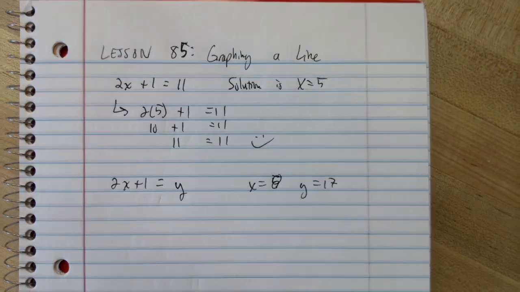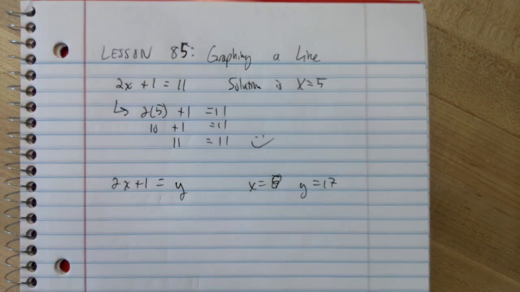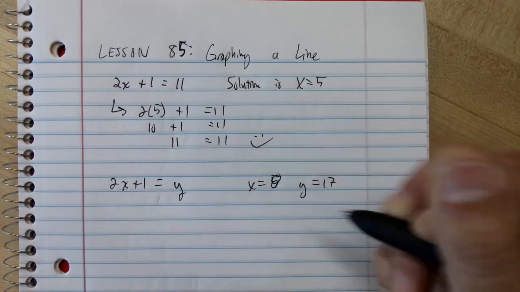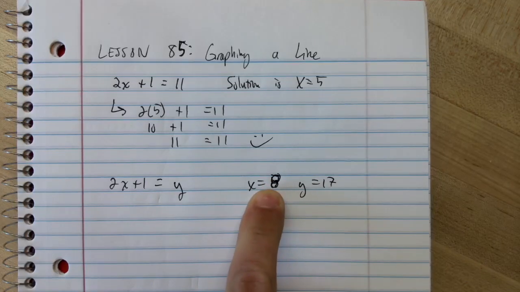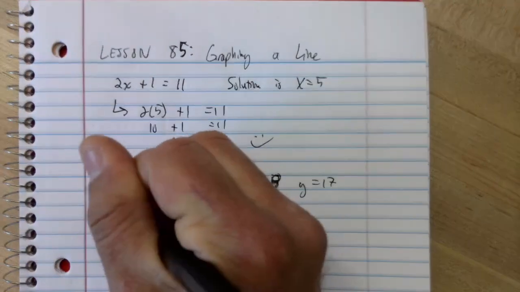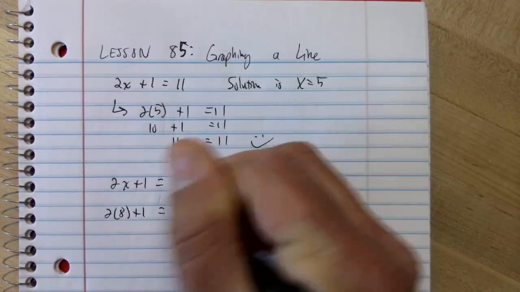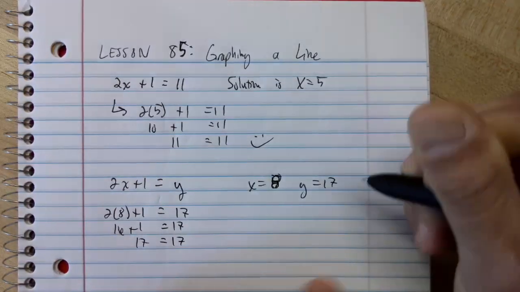All right. KK found the answer, or are we not done? What do you want to do next, Jeffrey? Plug in x and something, or 8 and something, into the actual problem. Oh, you want me to show you that KK's right? Sure, we'll try that. 2 times 8 plus 1 equals 17. 16 plus 1, yeah, 17. It's a solution.